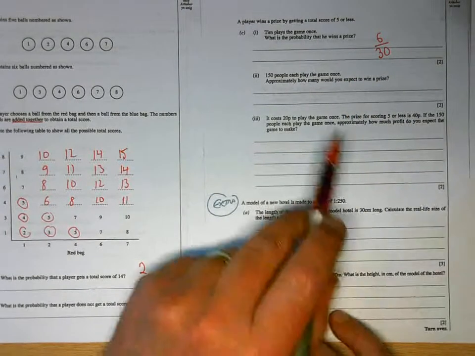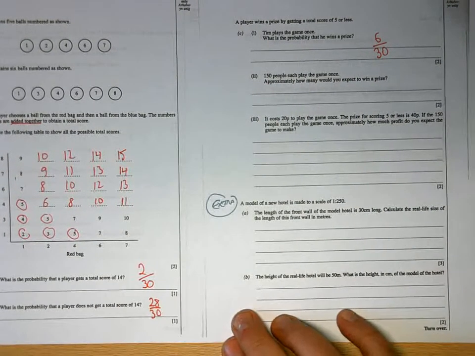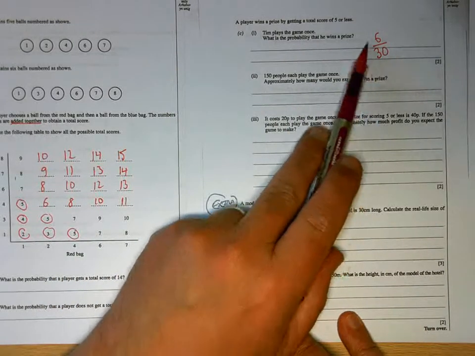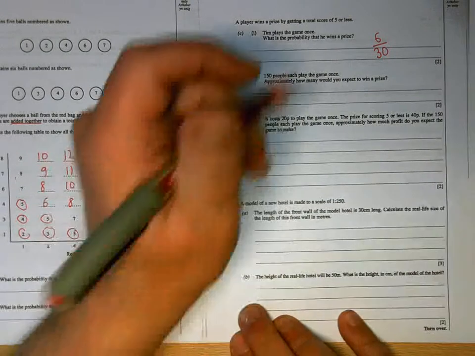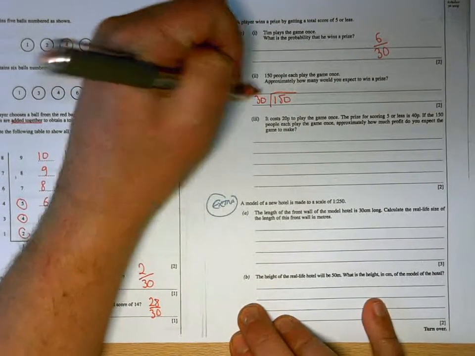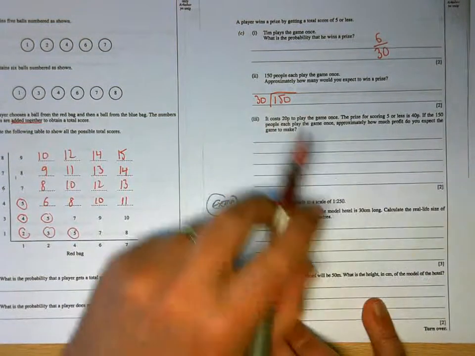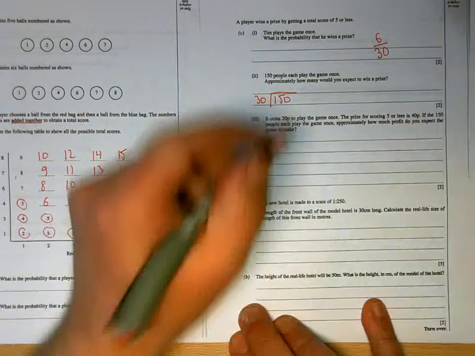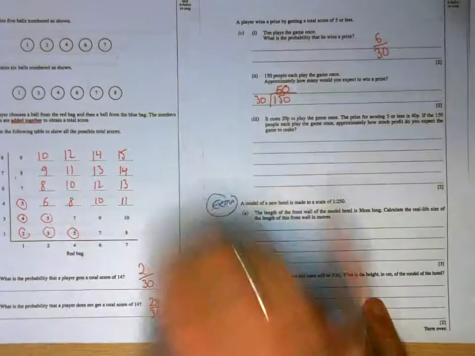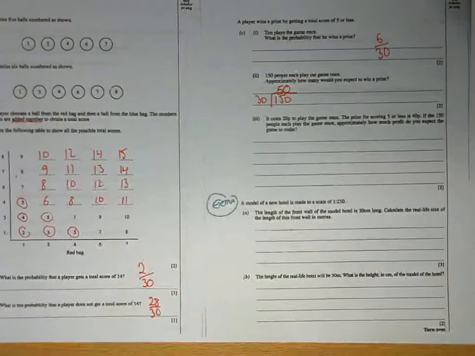So if 150 people play the game, the first thing we want to do is to find out how many groups of 30 there are in 150. How many times does 3 go into 1? It doesn't. How many times does 3 go into 15? 5 times. How many times does it go into 0? It doesn't. So there are 5 groups of 30.